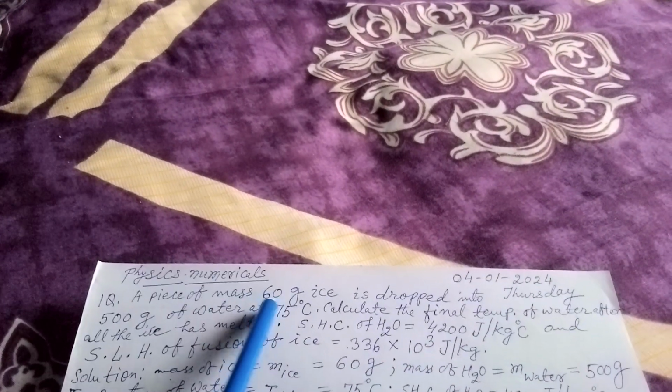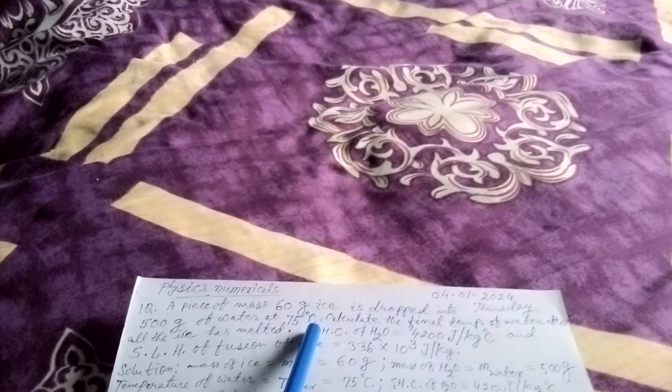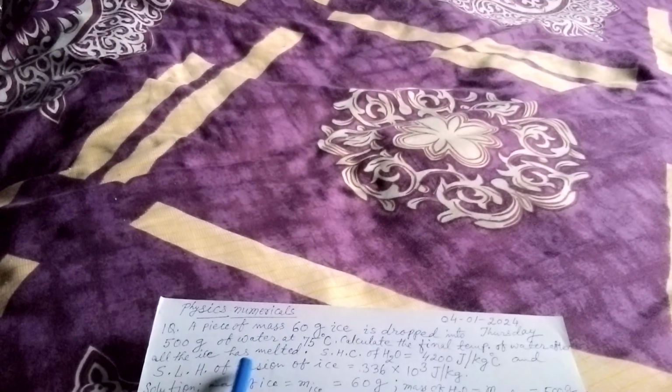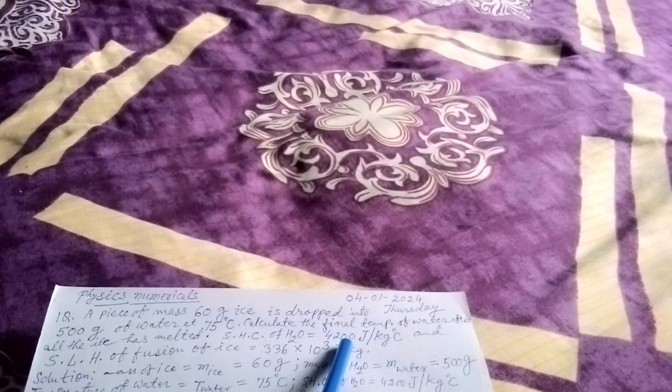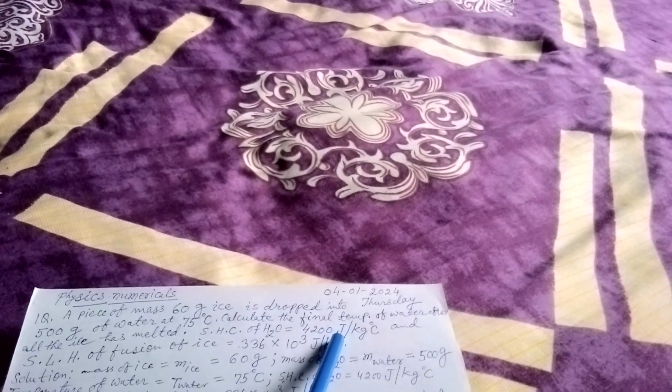The first question is: a piece of ice of mass 60 gram is dropped into 500 gram of water at 75 degrees Celsius. Calculate the final temperature of water after all the ice has melted. Specific heat capacity of water equals 4200 joule per kg per degree Celsius, and specific latent heat of fusion of ice is 336 into 10 to the power 3 joule per kg.